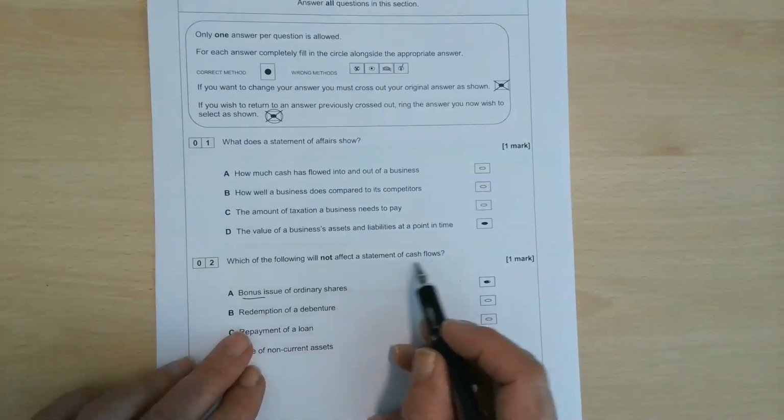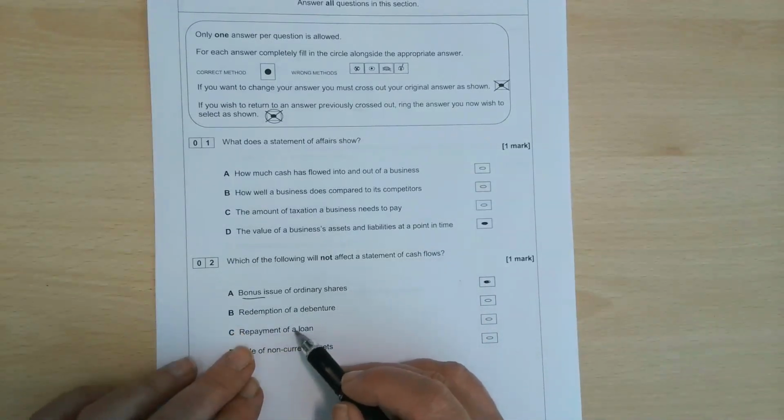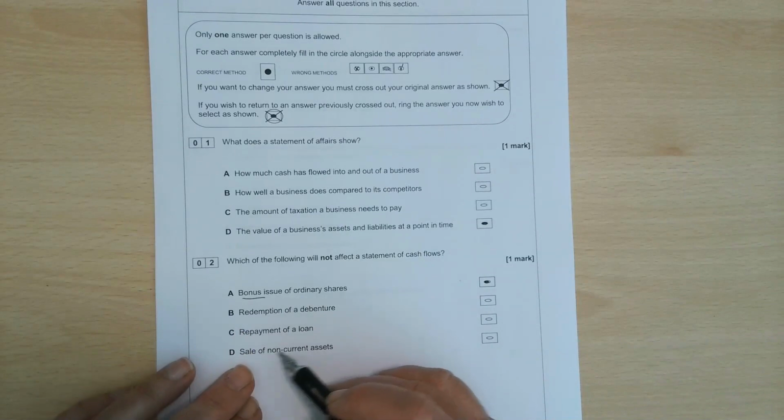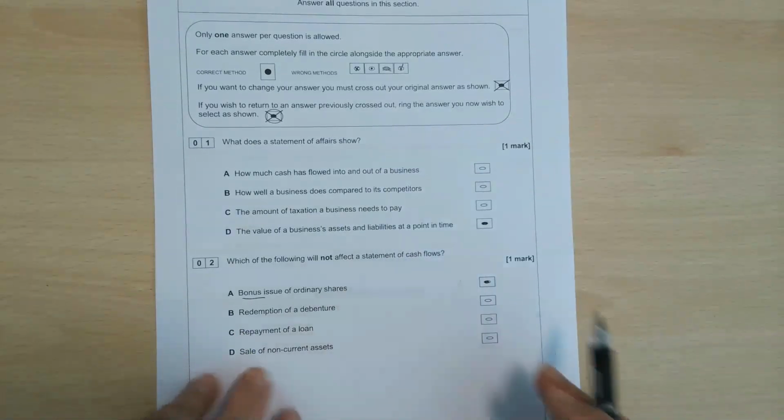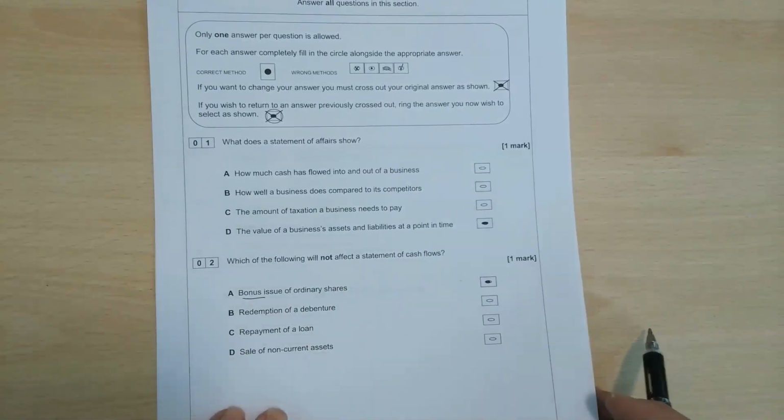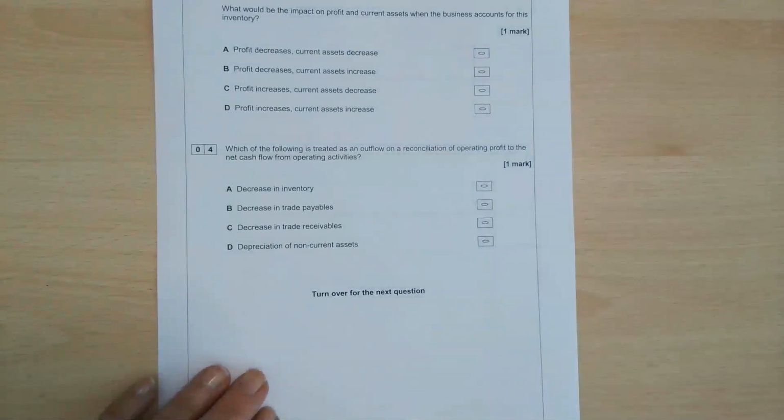That most certainly will affect the cash flow. Repayment of a loan is the same as a debenture. And then the sale of non-current assets will bring money into the business. So that will definitely affect the cash flow.